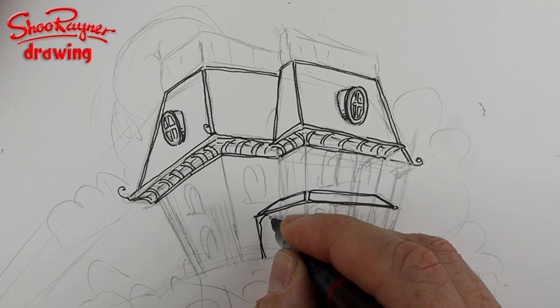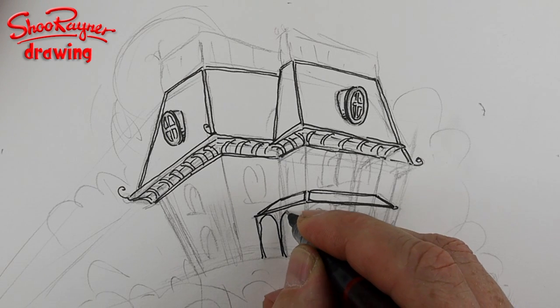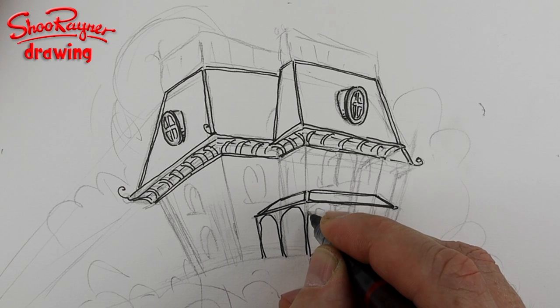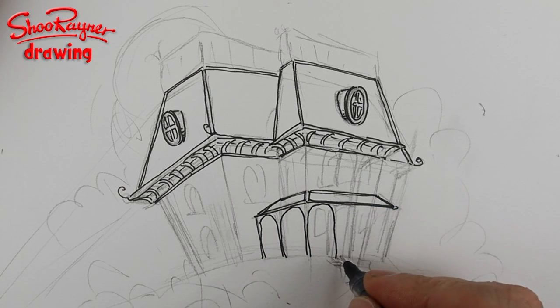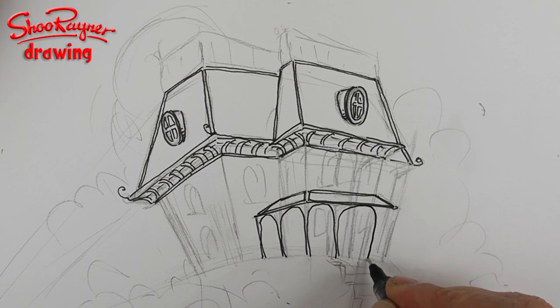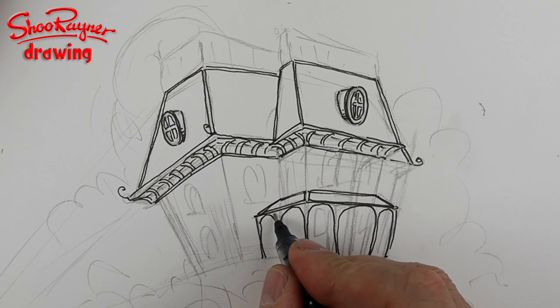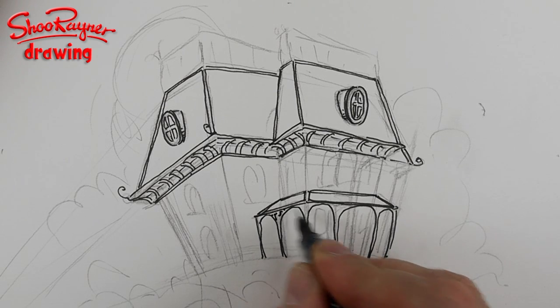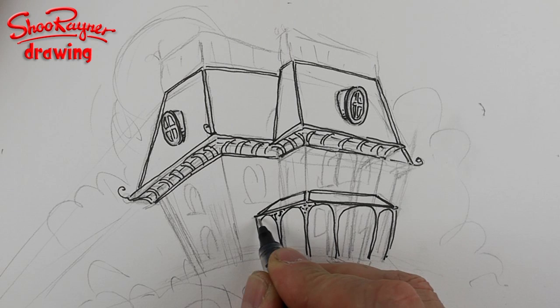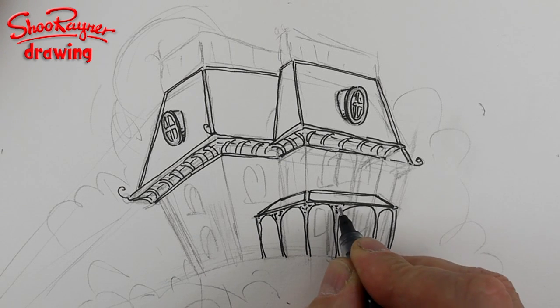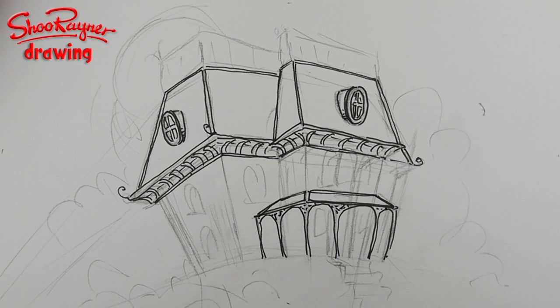I'm going to go up there like that to there, to there, and around, kind of like that, and then we'll put some of this in, that'll make it look like it's patterned in there.